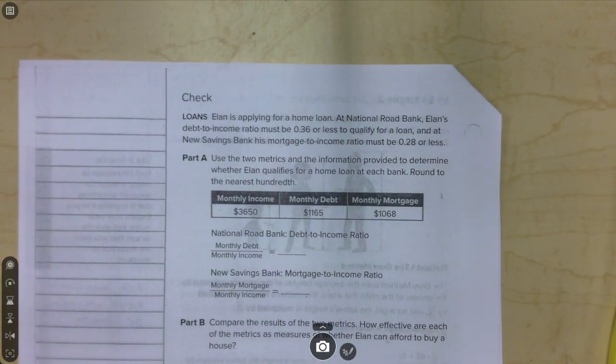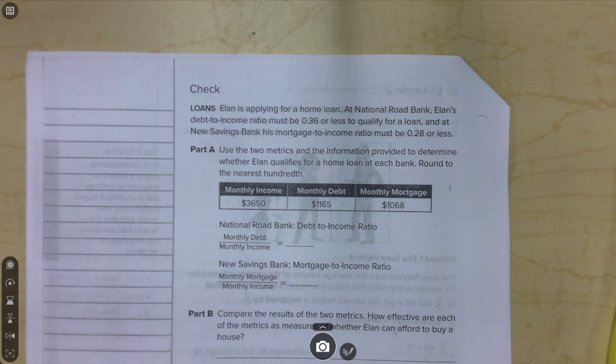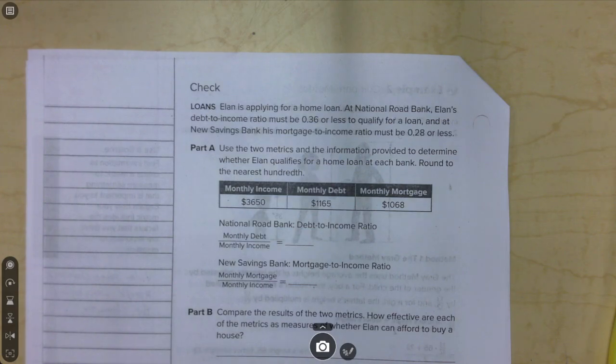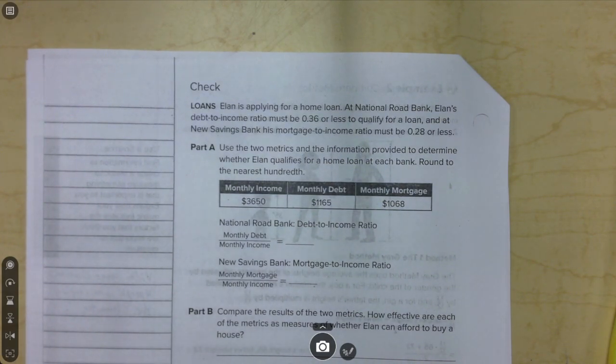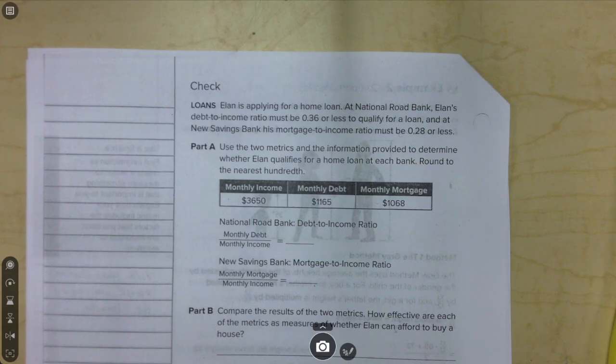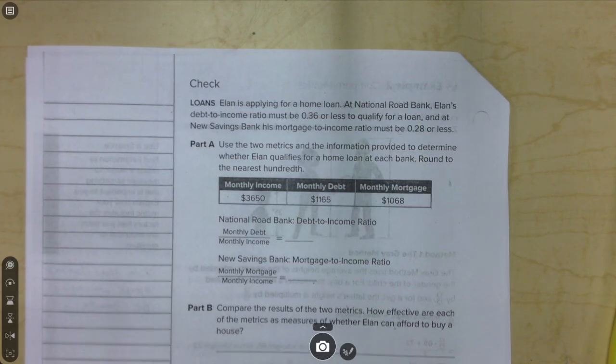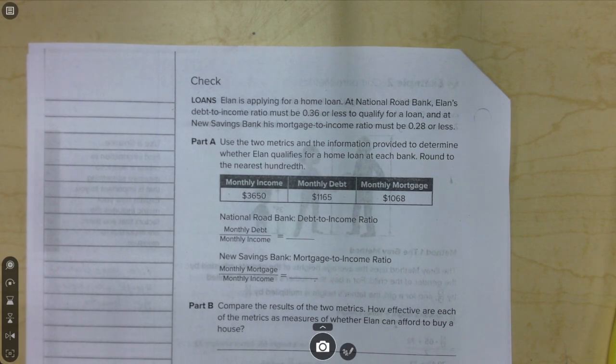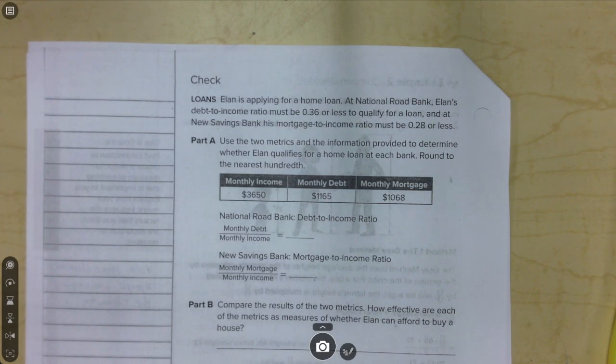Elena is applying for a home loan at a national bank. Elena's debt to income ratio must be 0.36 or less to qualify for a loan, and the new savings bank's mortgage to income ratio must be 0.28 or less. Use the two metrics and information provided to determine whether Elena qualifies for a home loan at each bank, rounding to the nearest hundredth. All right.